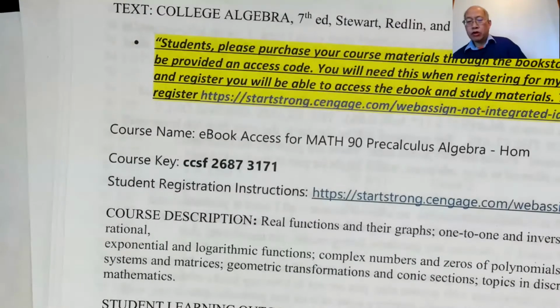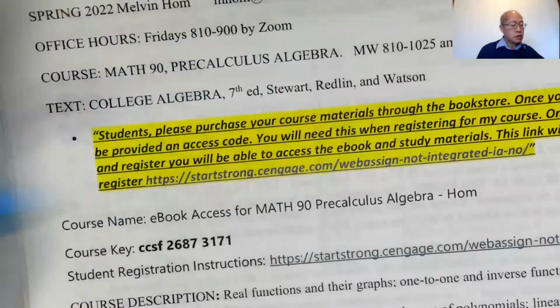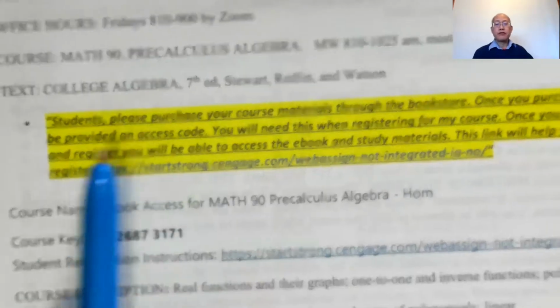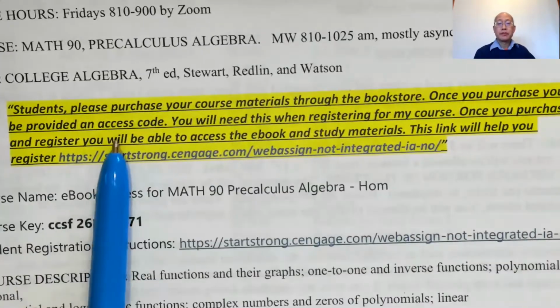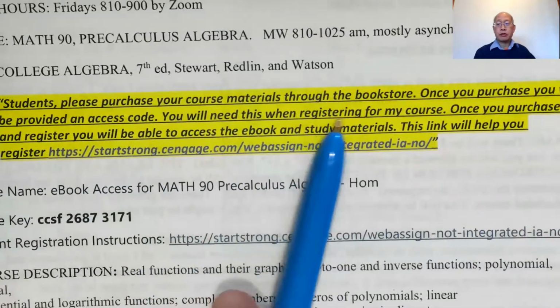Now, I'm required to put this on my syllabus, but you can take it or leave it. Students, please purchase your course materials through the bookstore. Once you purchase, you'll be provided an access code. You will need this when registering for my course and so on.